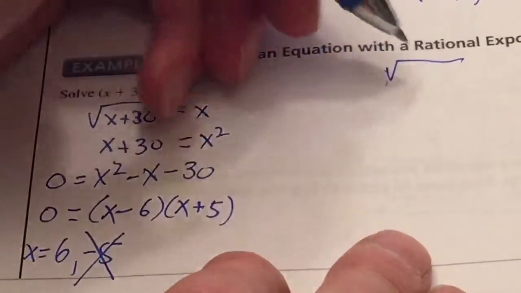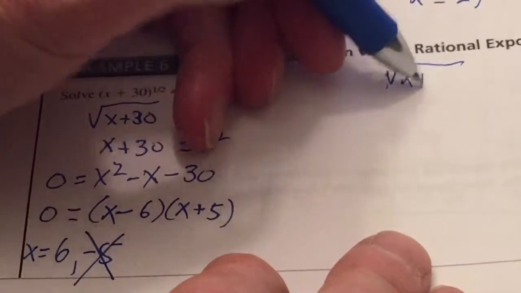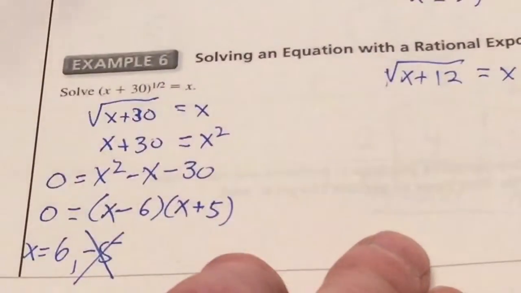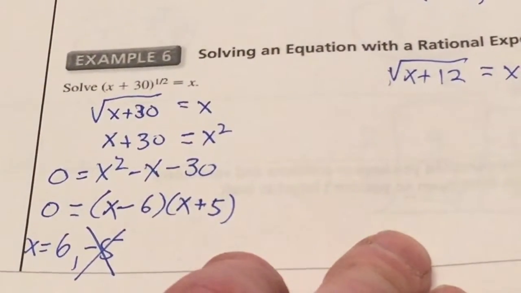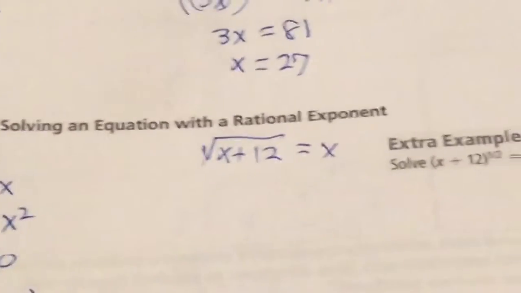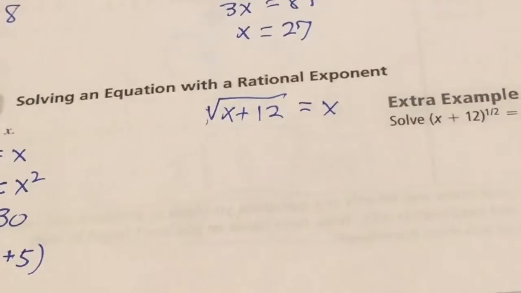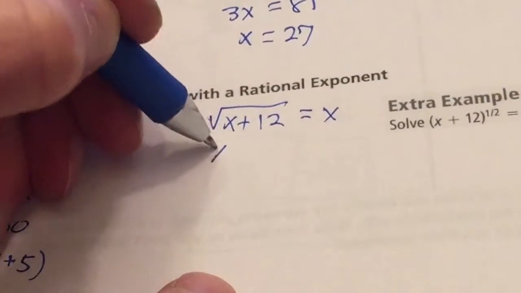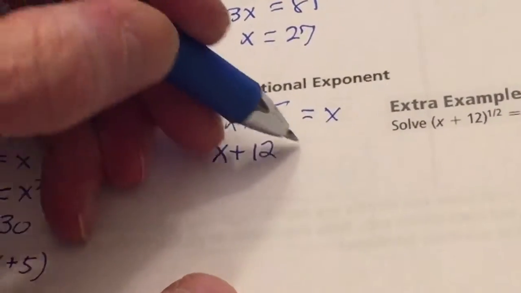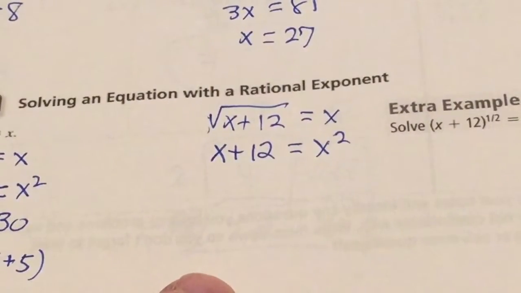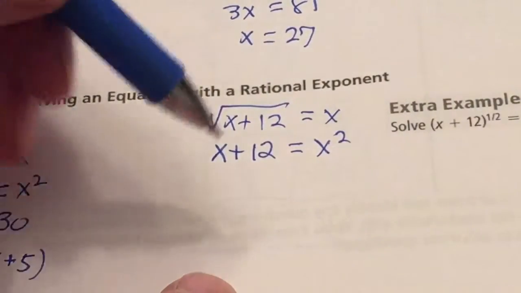Okay, this one over here, this extra example, is similar. This is just going to be square root of x plus 12 equals x, and we can use a similar strategy to what we just did over on the other one. And if we square both sides, it's easy on the left. It becomes x plus 12. This one becomes x squared, squaring both sides because the radical was already by itself.